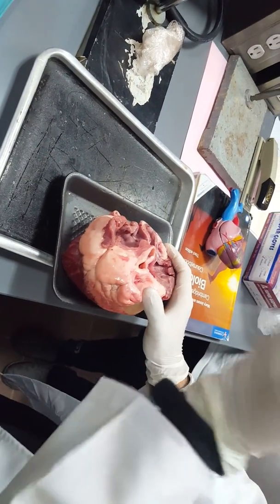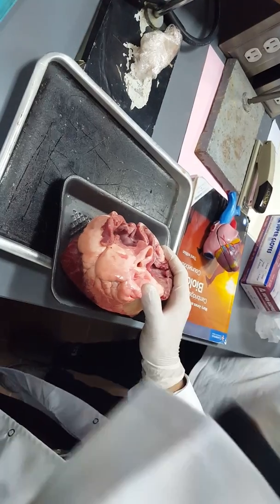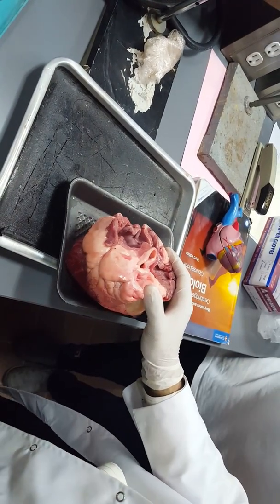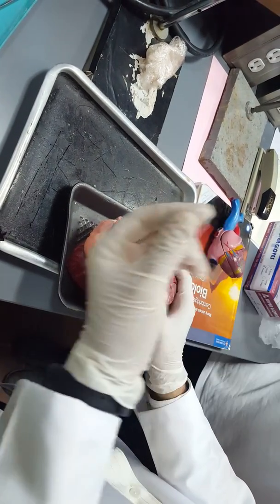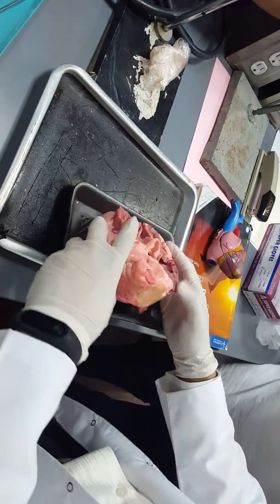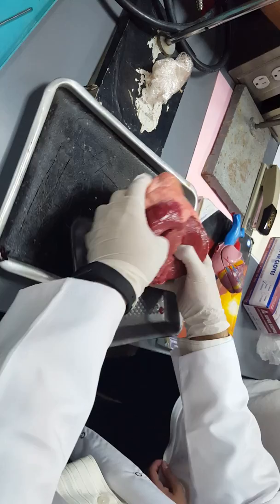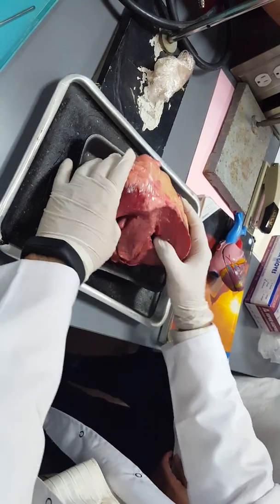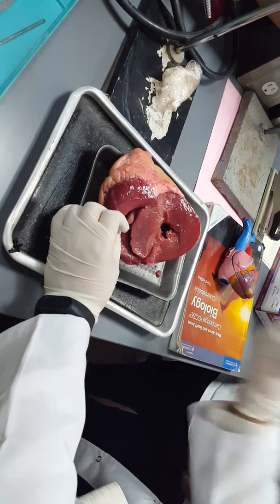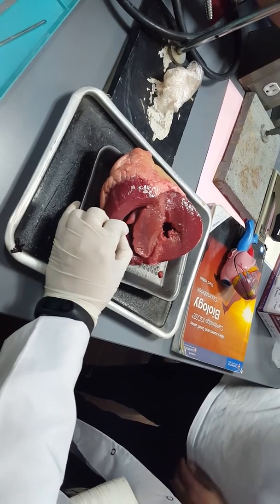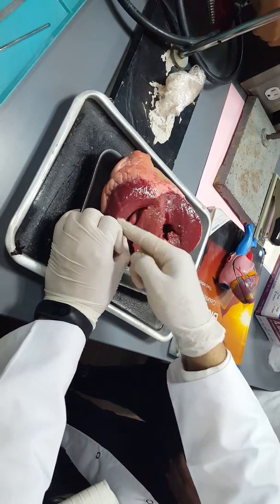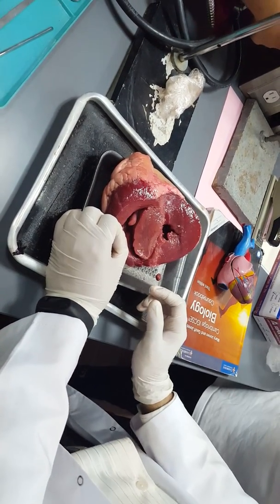They pump the blood just to the very adjacent chambers, unlike the ventricles that pump the blood to the whole body, such as the left ventricle, or to the lungs, as in the right ventricle.